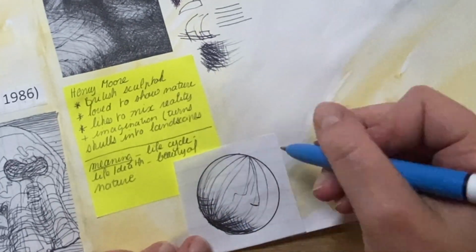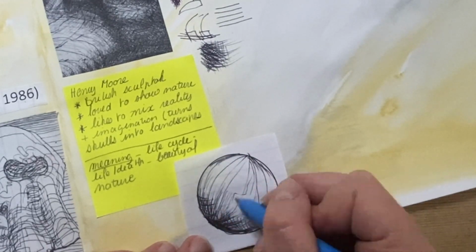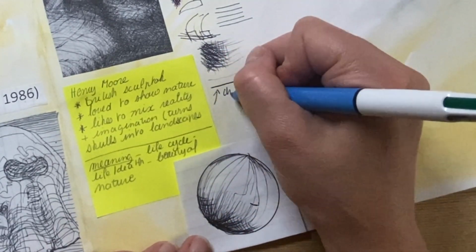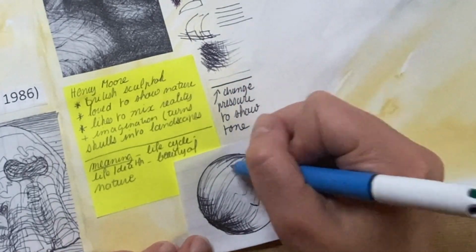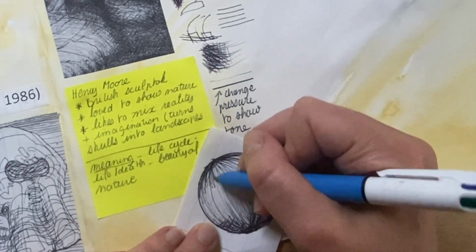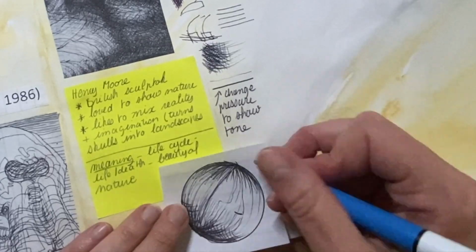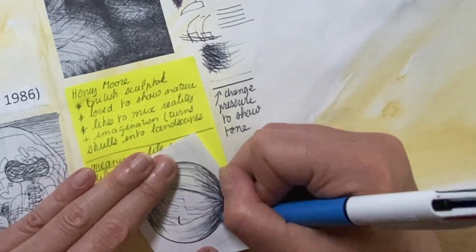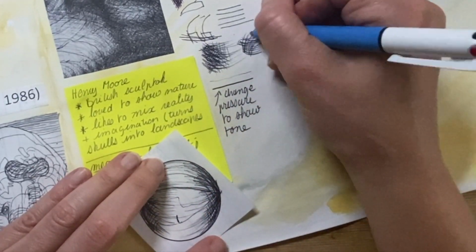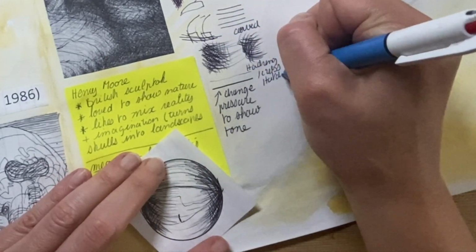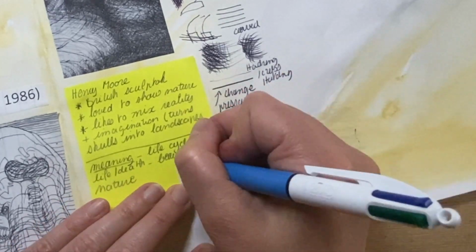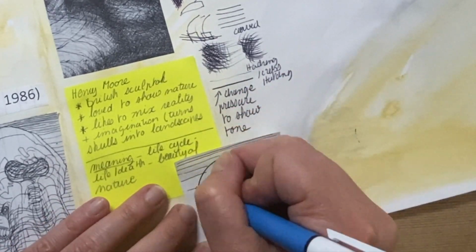So same here, I keep referring to my Henry Moore pictures on there, and I'm writing that we need to change pencil pressure to show the tone. So even though you're working here with a writing pen, if you press lightly, you've got a lighter mark than you have if you press darker. So it's really important to still vary that pencil pressure to show the dark and light and make this 3D.